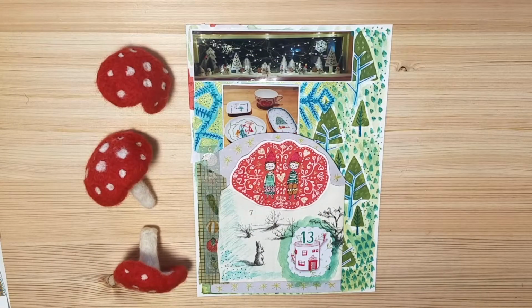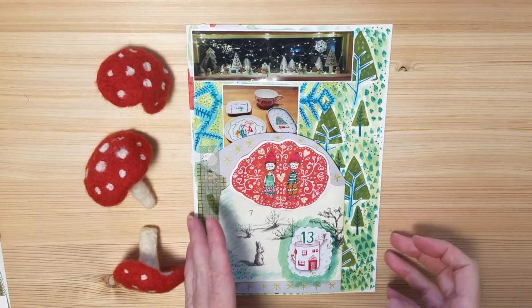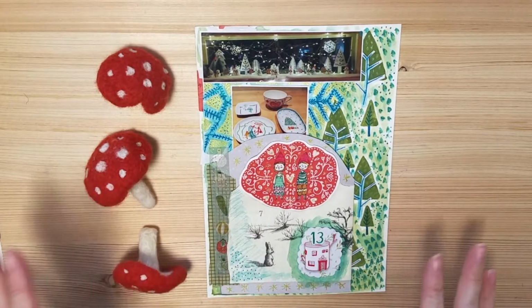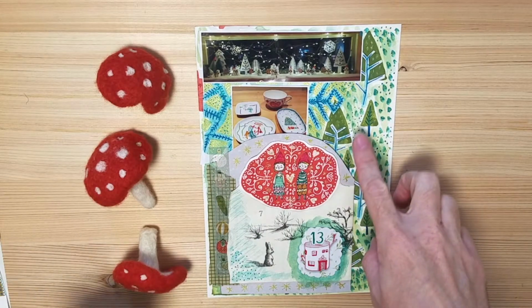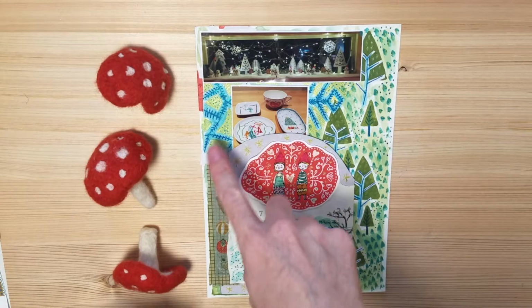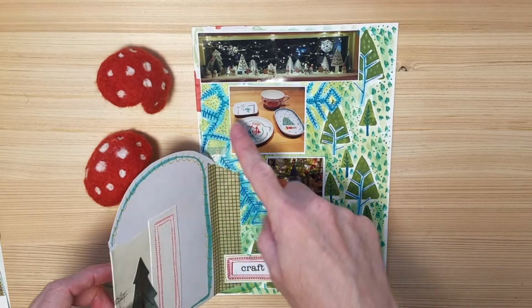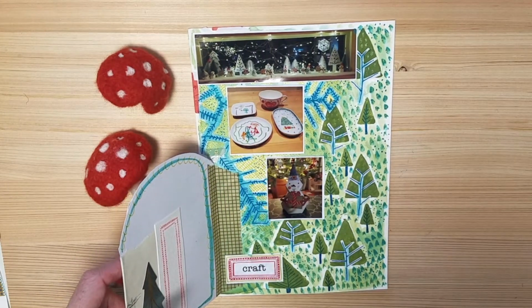Okay, so there is my finished page for day 13, 30th of December. I did it really rushed, with half an eye on the clock the whole time. But yeah, I think it's all right. It'll do. It's got everything I wanted on it. It's got my paper cutouts I've made into the tree parts, and I did a bit in the background here of one of the snowflakes.